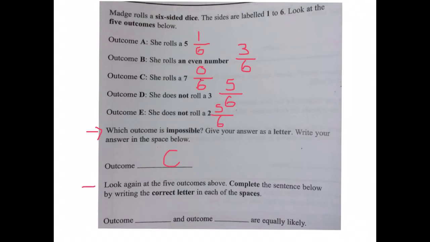Our next question, look again at the 5 outcomes above. Complete the sentence below by writing the correct letter in each of the spaces. Outcome something and outcome something are equally likely. Well, outcome D has 5 chances in 6, and outcome E has 5 chances in 6, so they're equally likely.